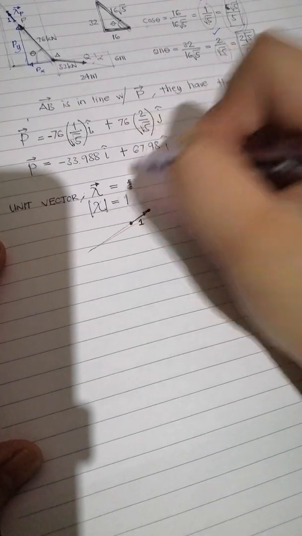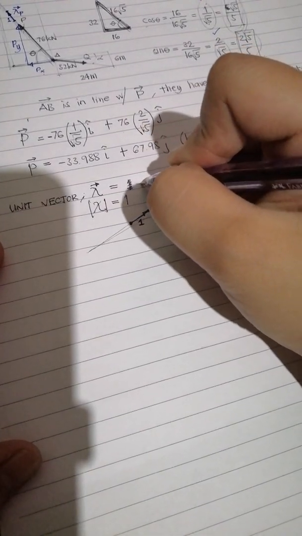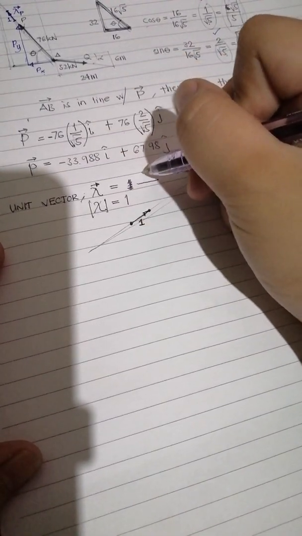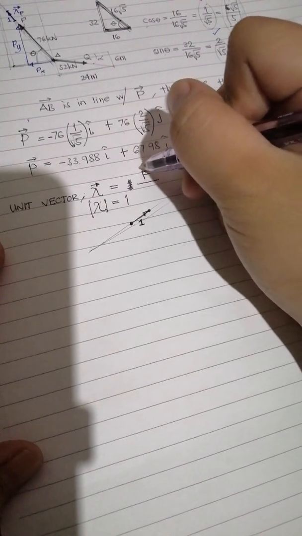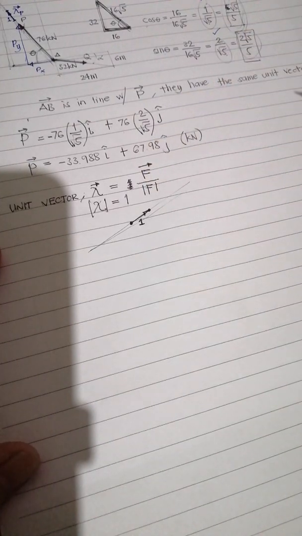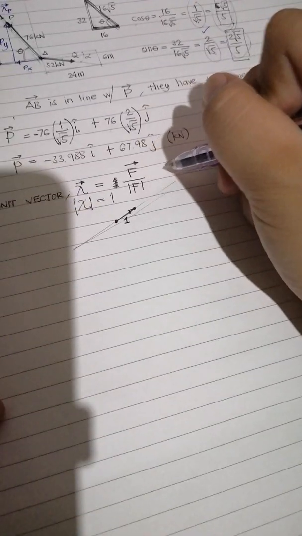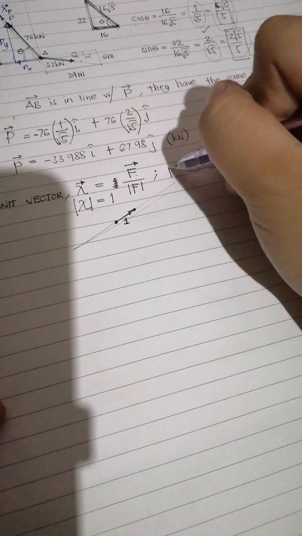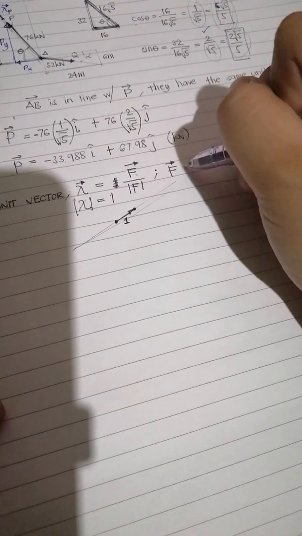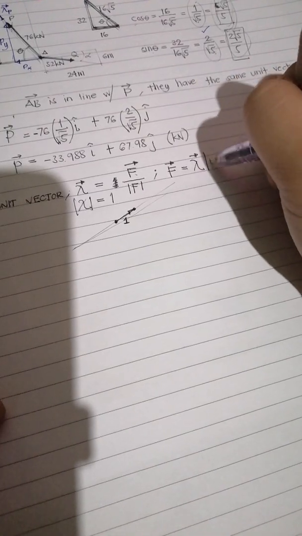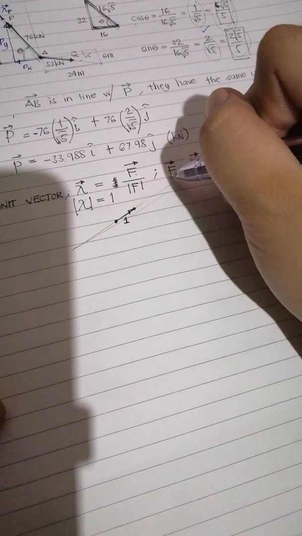When you say unit vector, it is equal to the original vector, let's say vector F, over its magnitude. Therefore, a certain vector F, from this formula, is equal to the unit vector multiplied by the magnitude of the force vector or of the given vector right here.